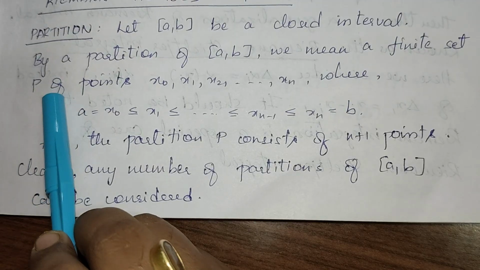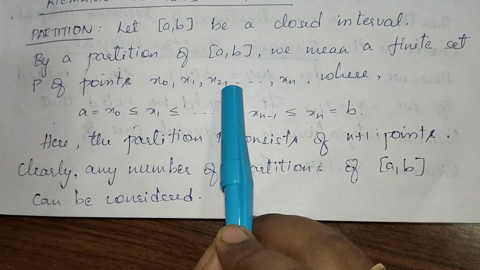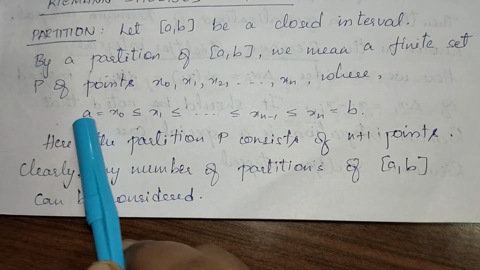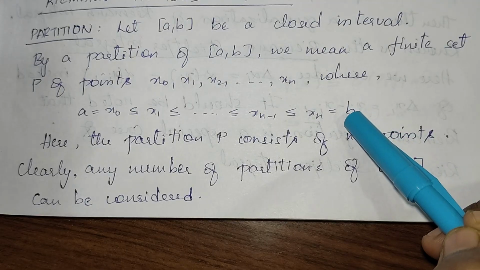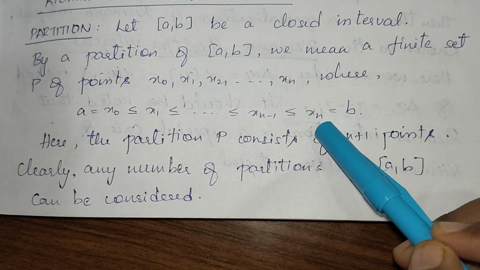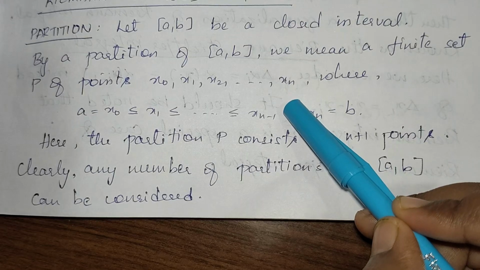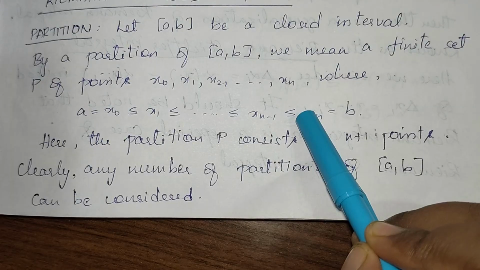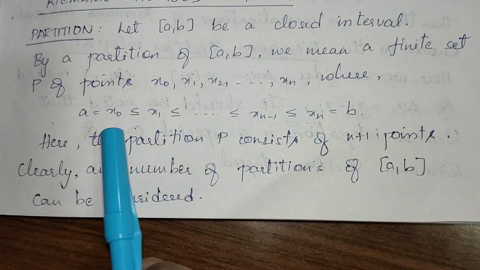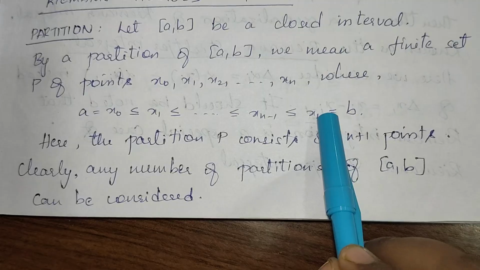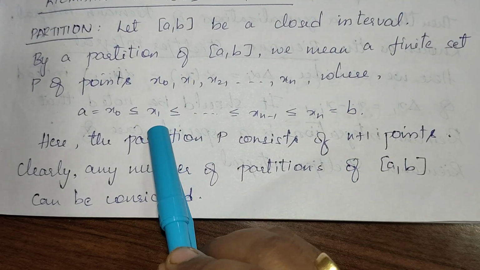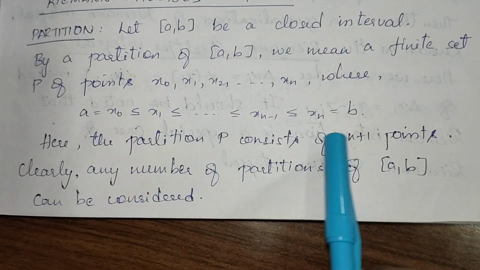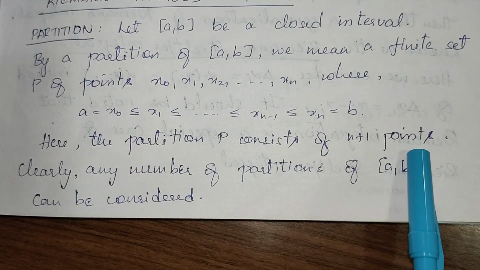and naming that set as P. Here, the first element should be a and the last element should be equal to b. Like this, you can choose a number of partitions. In this partition we have n plus 1 elements: x0, x1, etc. up to xn. From x1 to xn you have n points, and x0, so P consists of n plus 1 points in total.